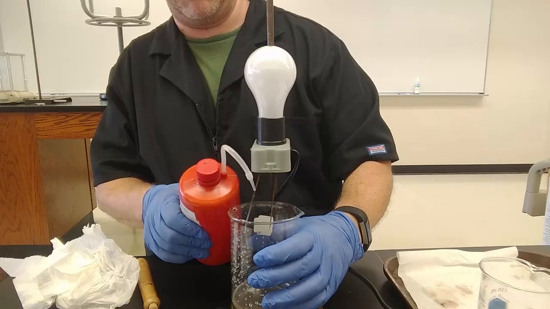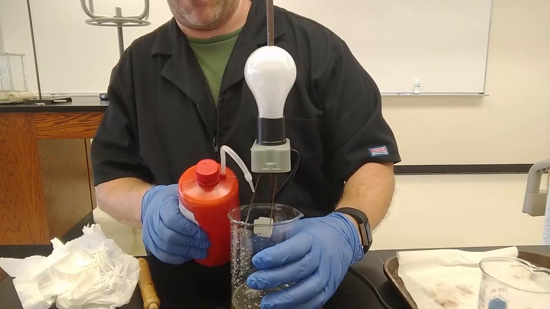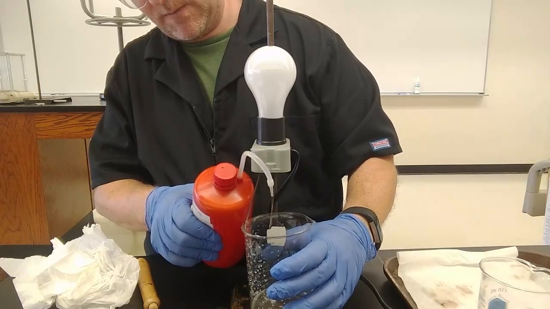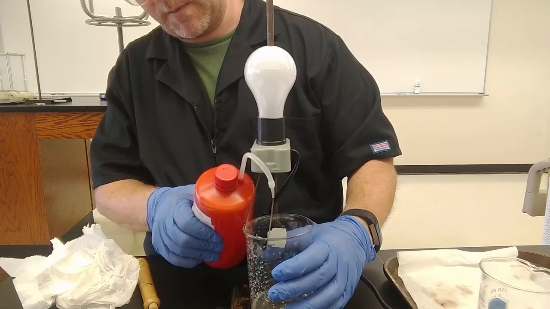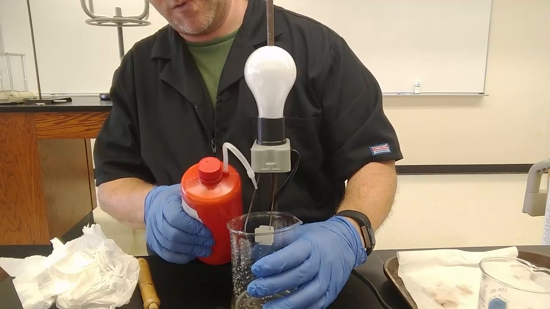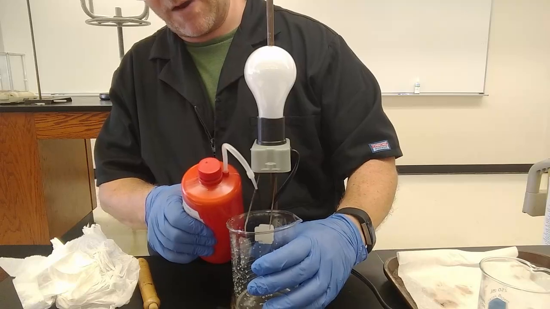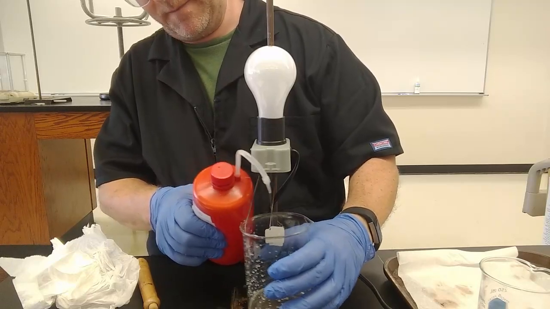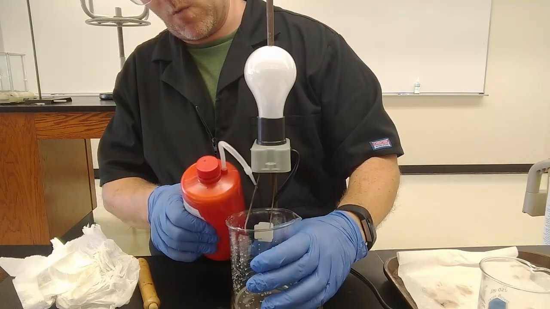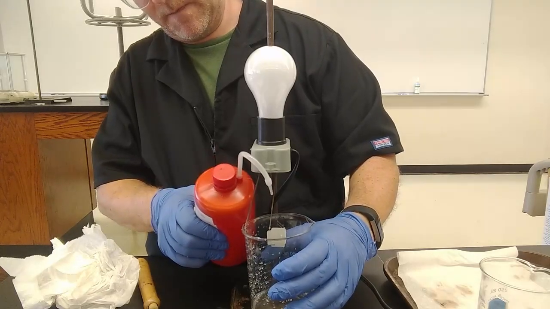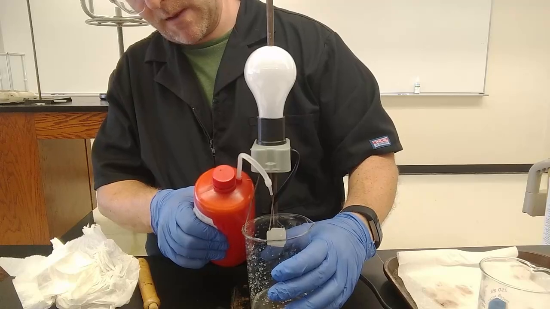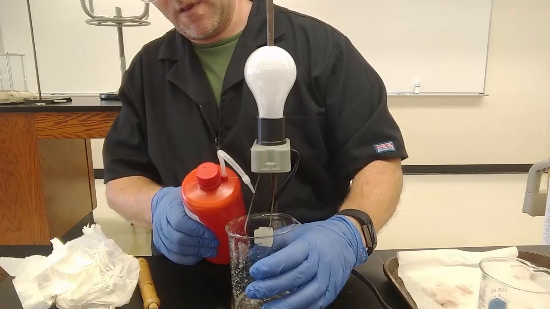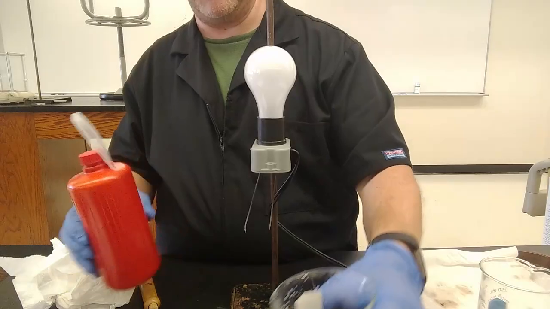Now if I added a ton of water, like a swimming pool of water, eventually the light's going to get dim just because the ions are going to be so far apart from each other. The solution is going to be so dilute. But moderate dilution of a strong acid or strong base does nothing. Moderate dilution of a weak acid or weak base results in more ions being present, counterintuitively, and therefore a brighter light.